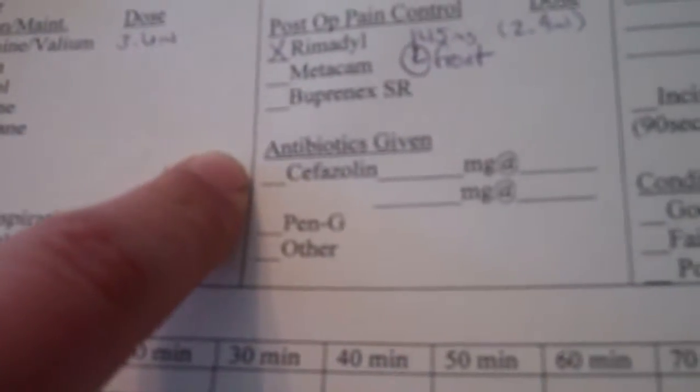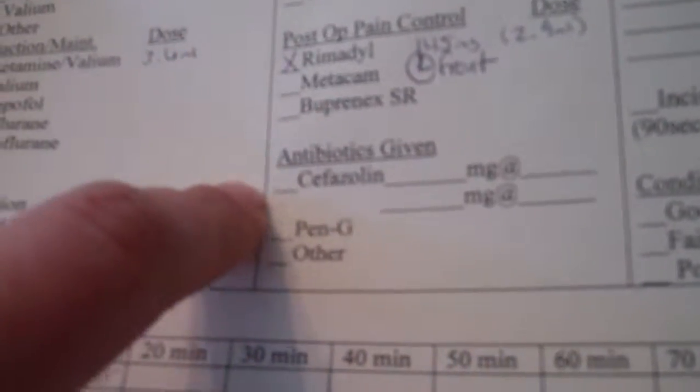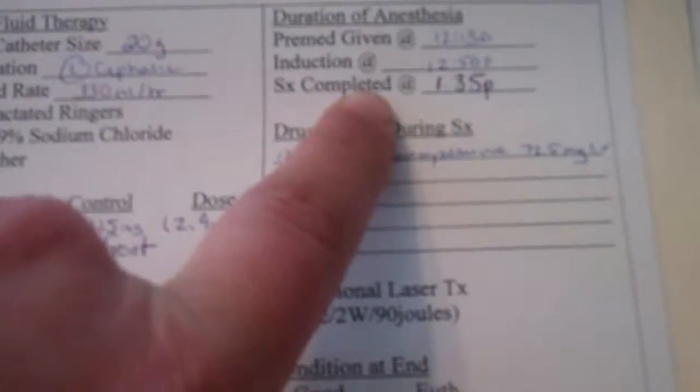We have post-operative pain control and the dosage. The antibiotics that are given during surgery. So basically this form has our most commonly used drugs. And then the duration of anesthesia. So we write the time that we give the pre-med, the time that we induce the pet, and the time the surgery was completed. And then we have a spot here for any other drugs given during surgery.